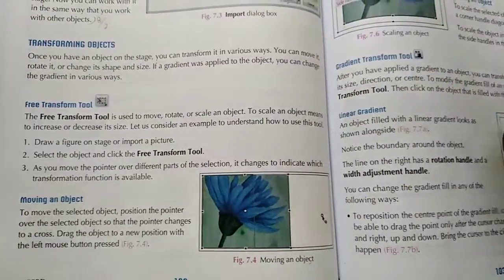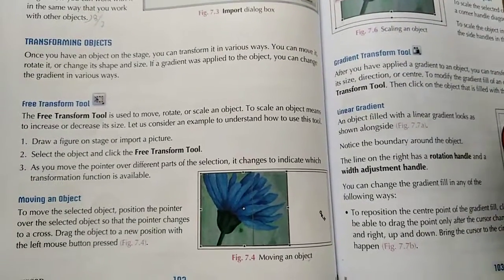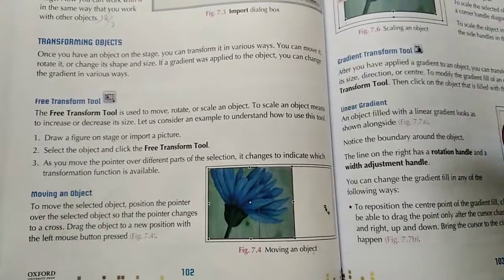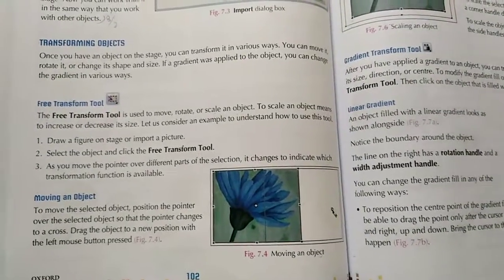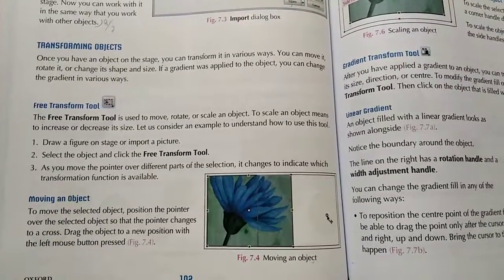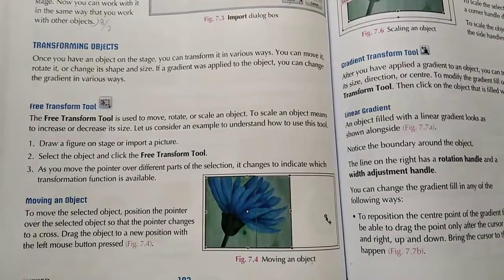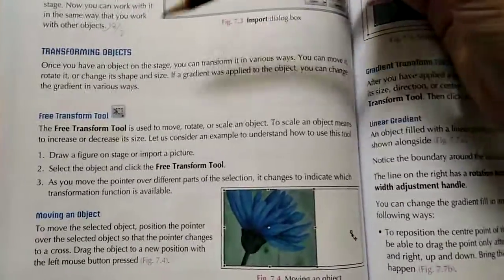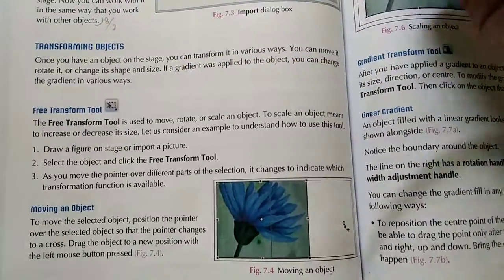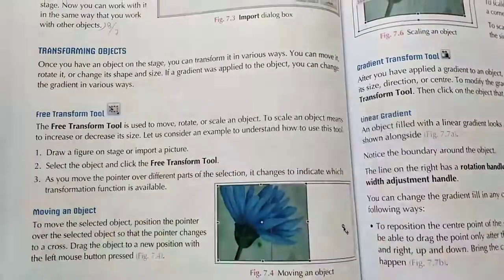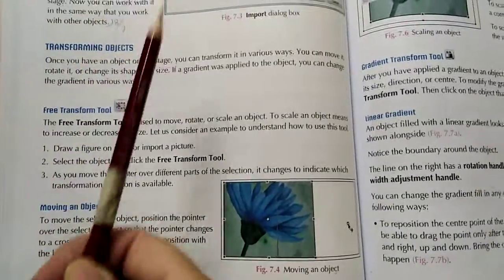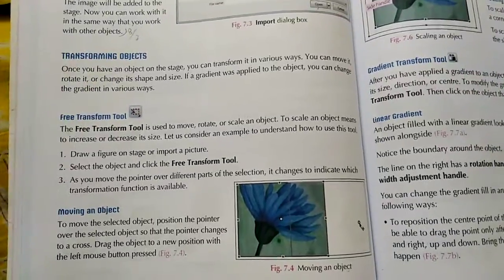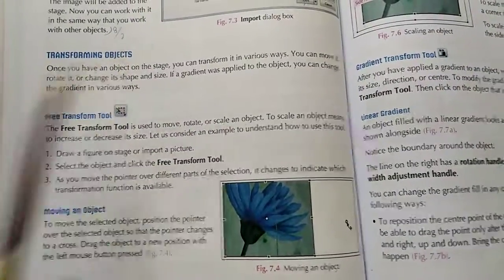In this lecture you will learn about how to transform the objects, means pictures, how to add the colors, what are the different options Flash tool gives you to change your picture or shape you have drawn. So starting from the transforming the objects, what is the meaning of transforming the object? It means that you transform means you change the picture in many ways. Even you can change its size, you can change its color, you can change its position.